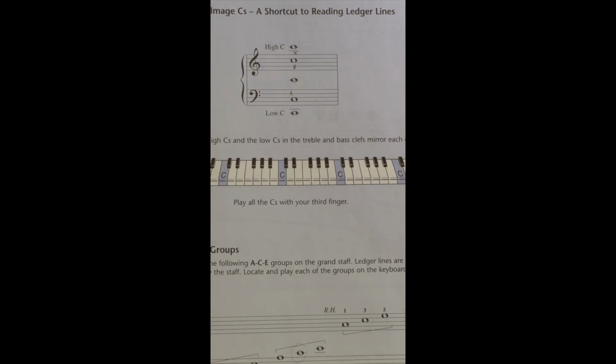Now, what if you wanted to read low notes? Well, you would follow a similar step. You would go from your middle C, and then you count your lines and your spaces, by the way, with the 8 notes. Counting every line and every space. 1, 2, 3, 4, 5, 6, 7, 8.